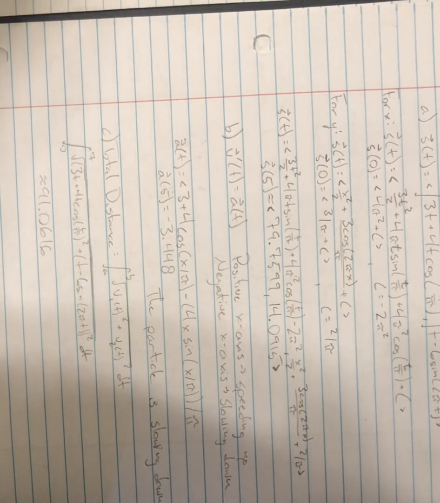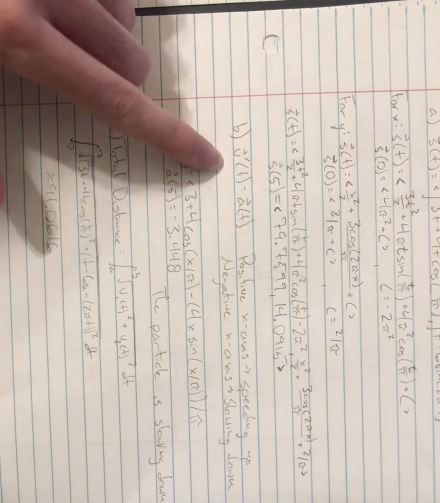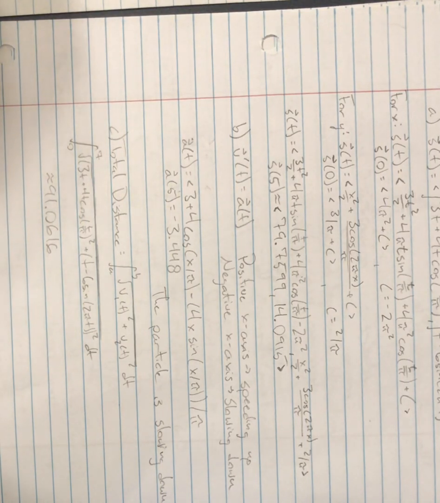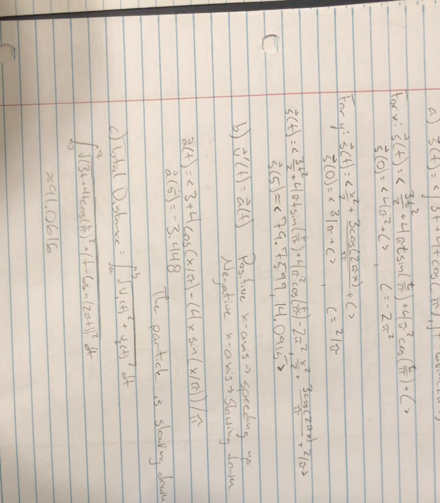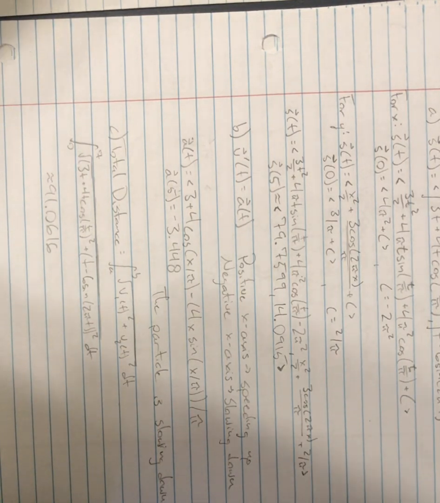Alright, part B says, at t equals 5, is the particle speeding up or slowing down in the x direction? In order to determine if it's speeding up or slowing down, we have to look at acceleration. Because acceleration is the derivative of our velocity function, we took the derivative of the x component, because that's all it's asking for, in the x direction. We know that if the acceleration at t equals 5 in the x direction is positive, it's speeding up. If it's negative, it's slowing down.